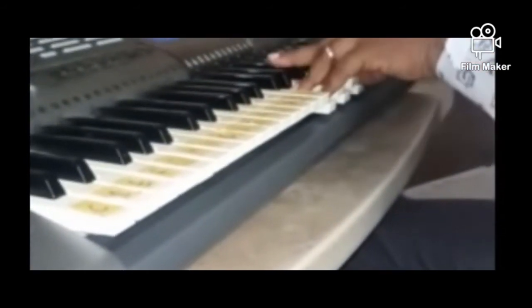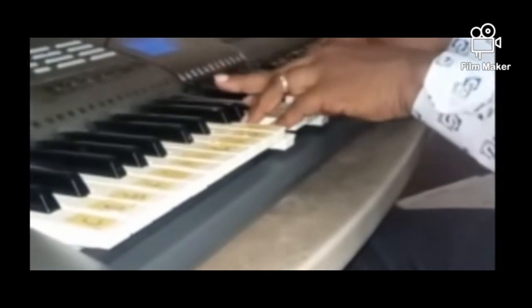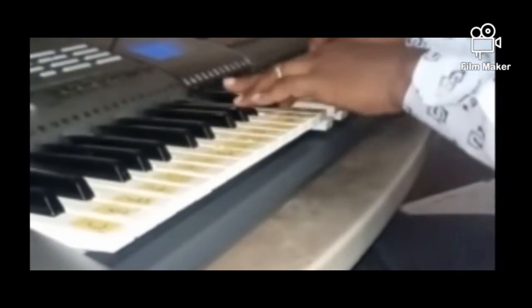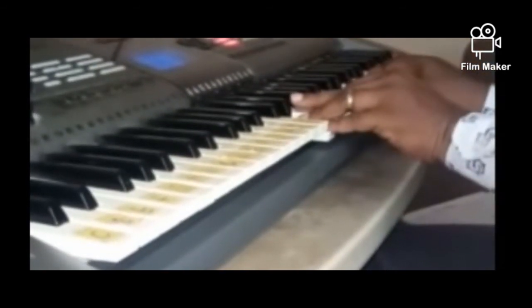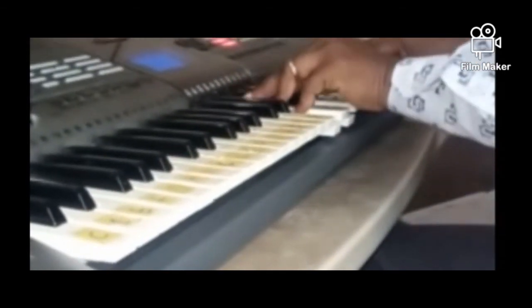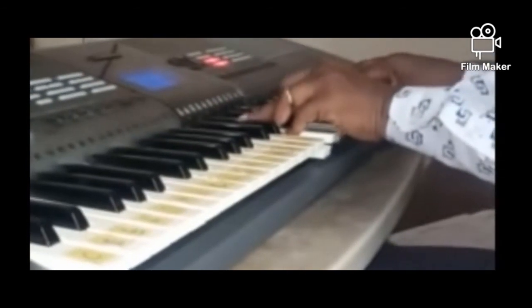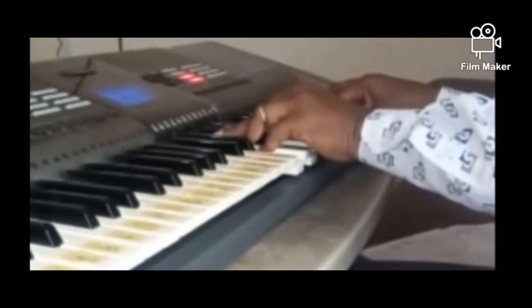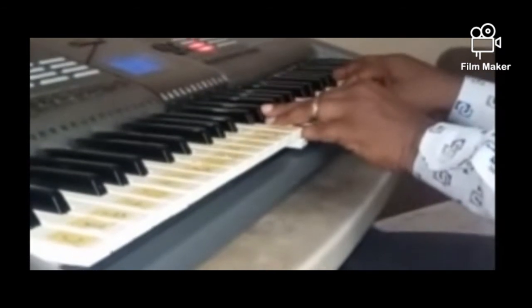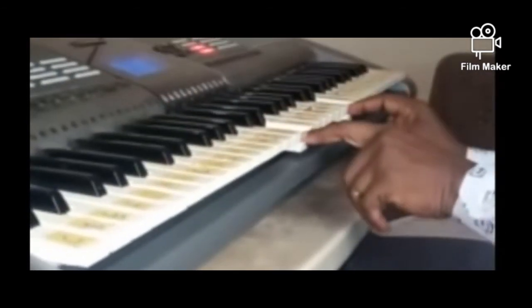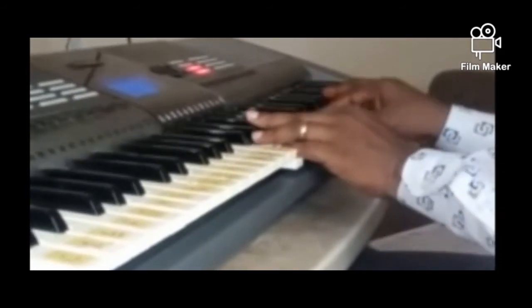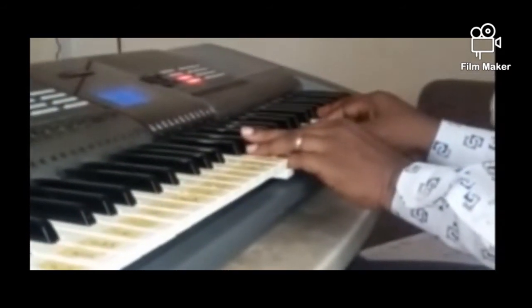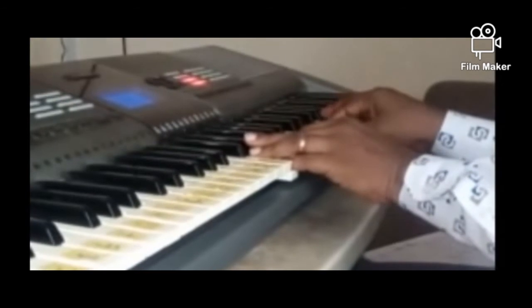When we're playing the chords in the key of F, F major, D being 6 in the key of F should tell you it is D minor.